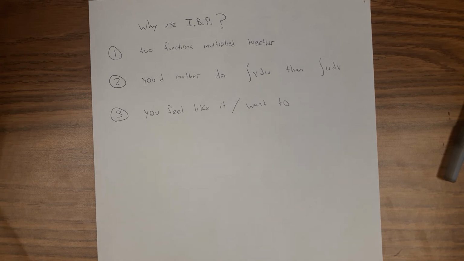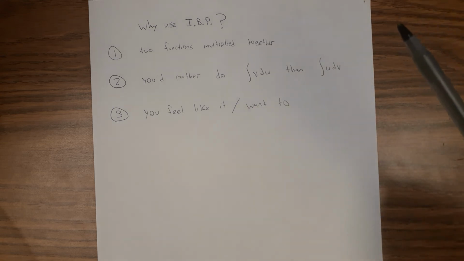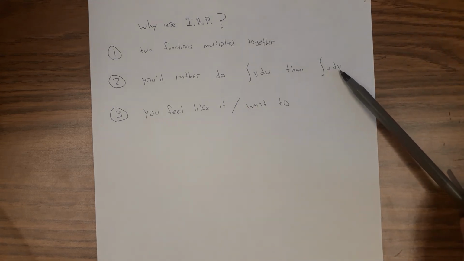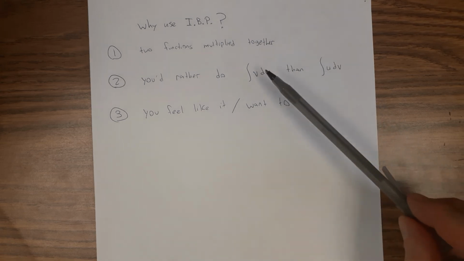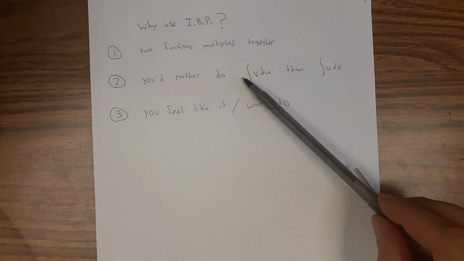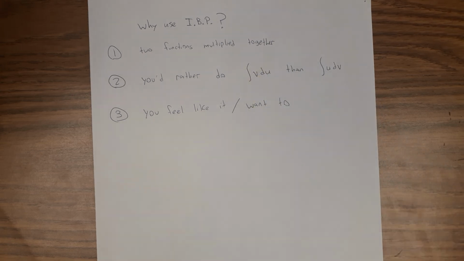With experience, you can sometimes look one step ahead. Of course, the integral you start with is u dv, and then the integral that you're going to have to do after integration by parts is v du. So if you can look at the integral that you're charged with the task of doing, let me pick out an example here.